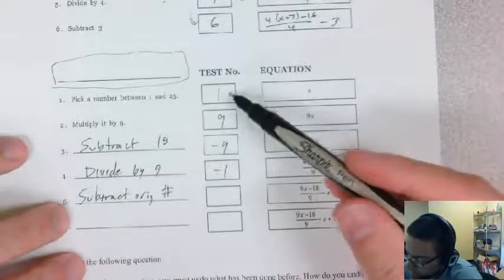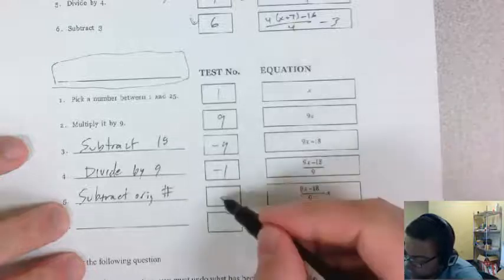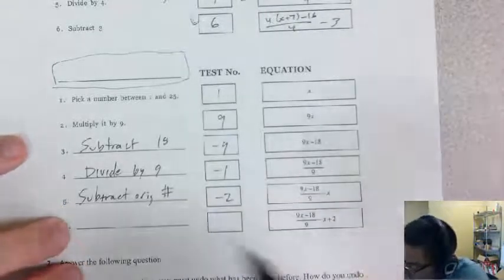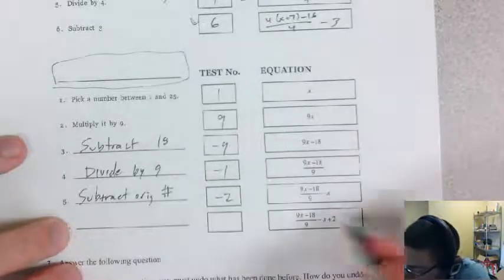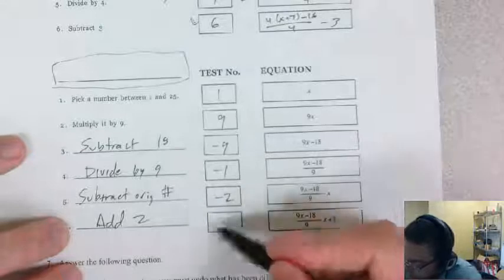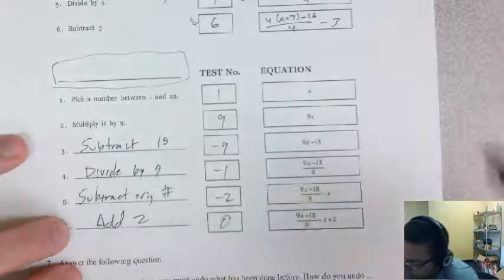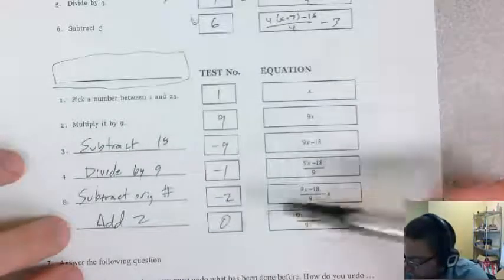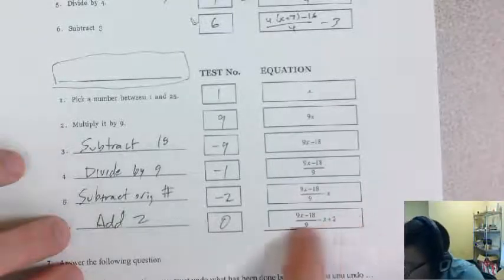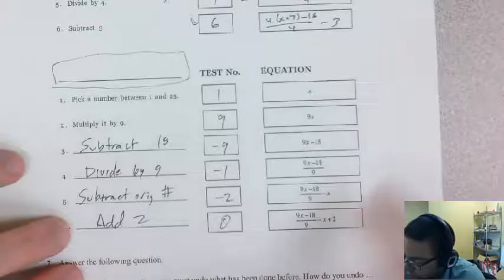So negative 1 taking away a 1 would be a negative 2. And the final thing, it looks like add 2. So negative 2 plus 2 will be 0. So I think this one always ends up being 0, and you can maybe rearrange this equation to show that it's always equal to 0, right?